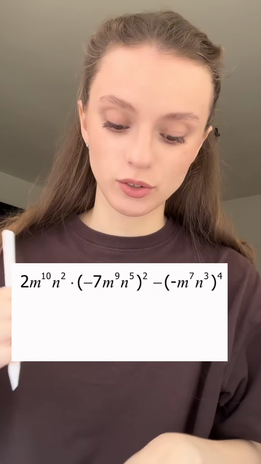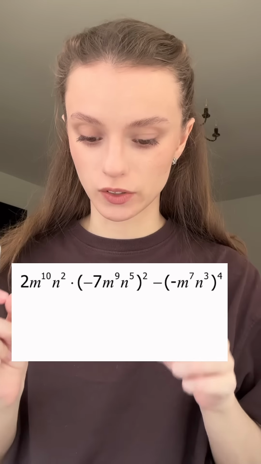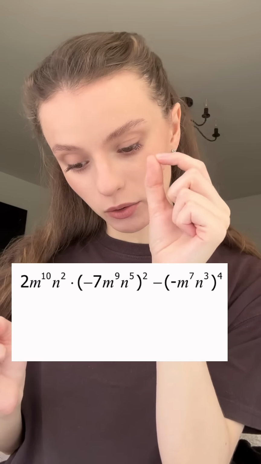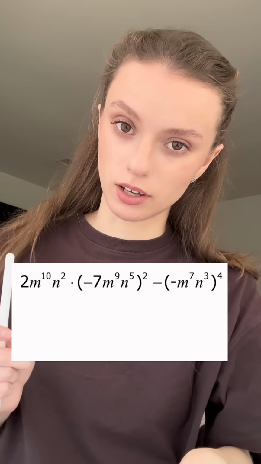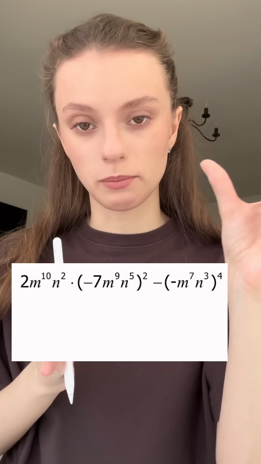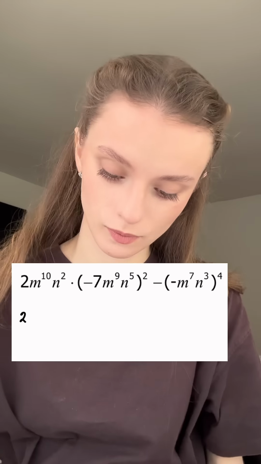First thing I'm going to do is open the parentheses. How do I open parentheses? I'm going to raise negative 7 to the 2nd power. And then the powers like 9 and 5 get multiplied by 2 because that is the power rule. And then everything else that is in the parentheses, another one, we will be multiplying by the power of 4.